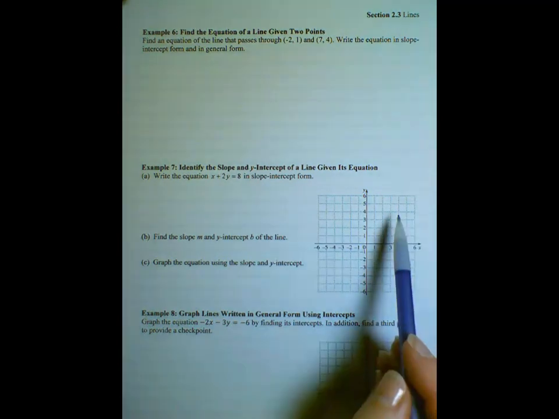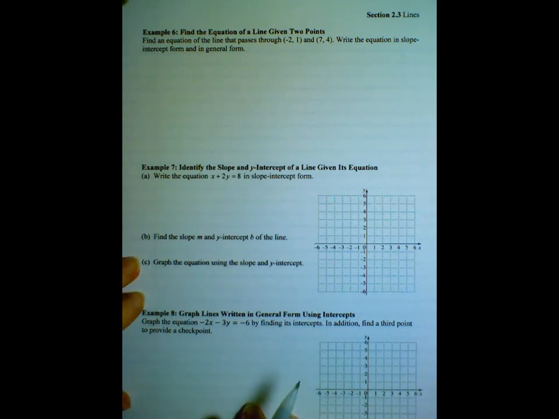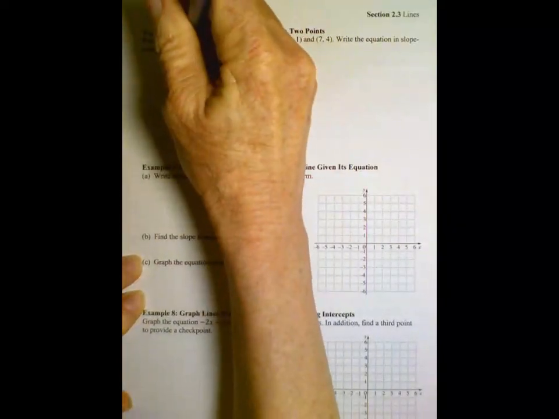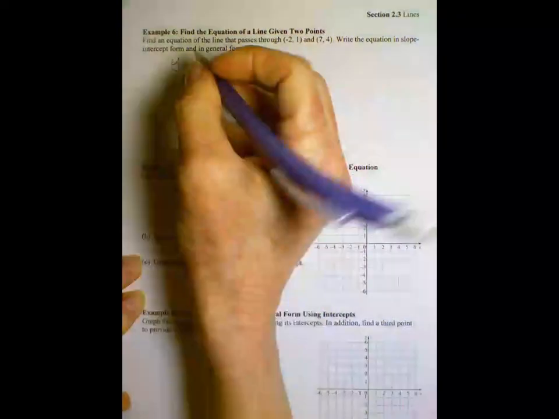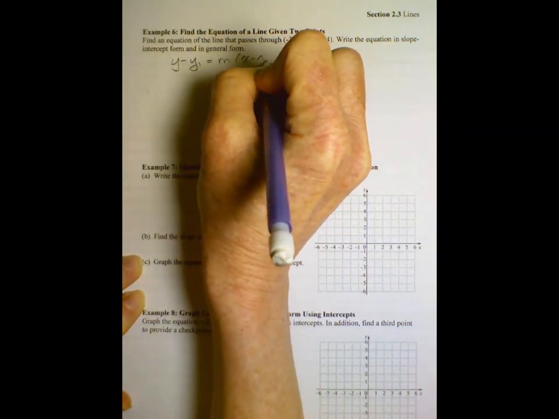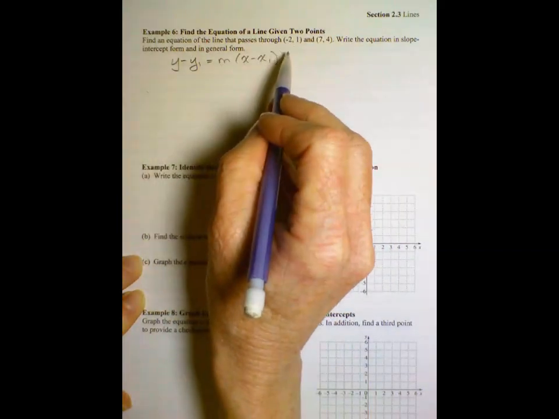If you have just 2 points that determine the line, that's all you need to determine a line, you can write an equation for that line just knowing 2 points. How would we do it though? Well, we know we can use the point slope form, y minus y1 equals m times x minus x1, if we have a point and the slope, but we don't have the slope.